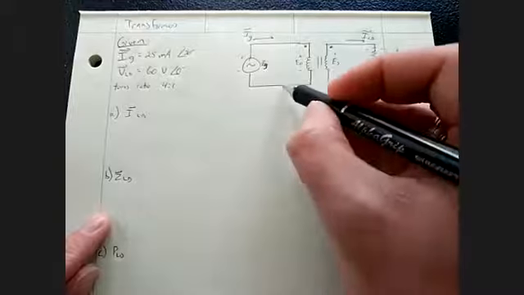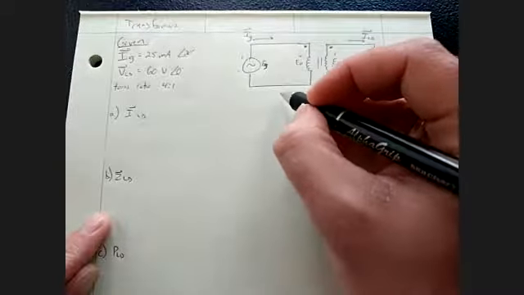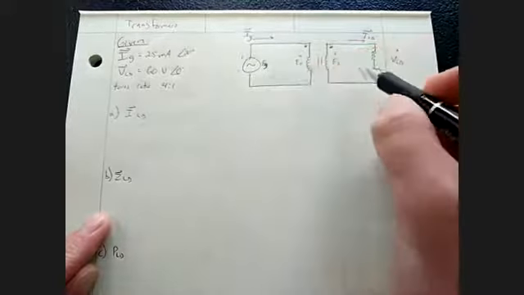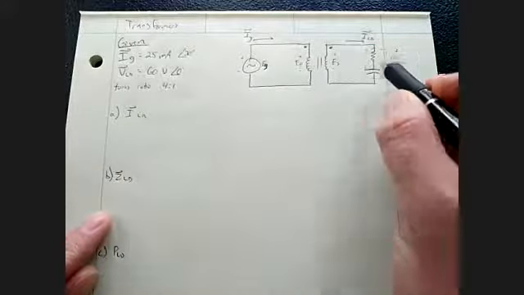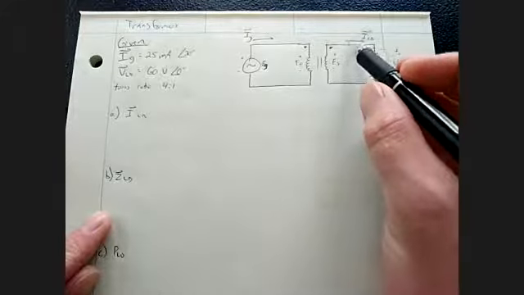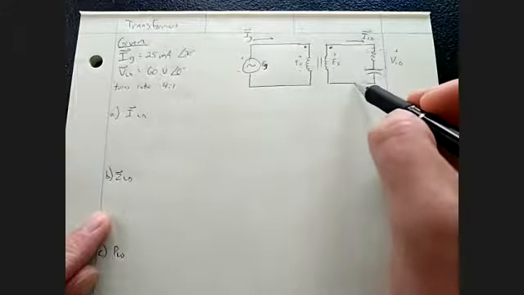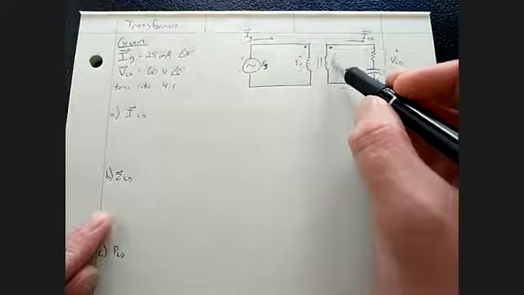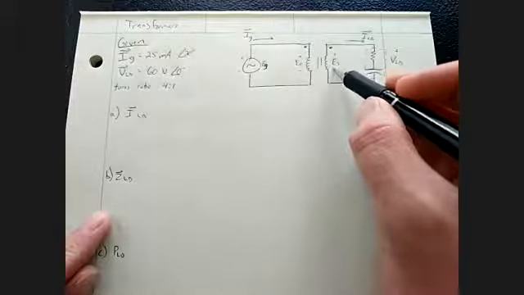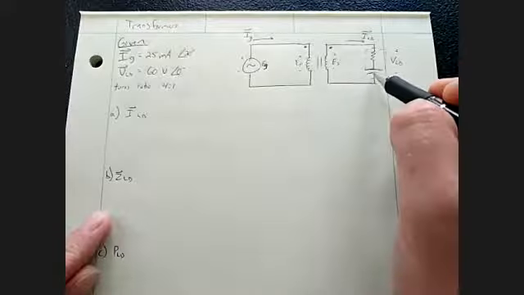But since there's nothing else in this circuit, E primary equals the E generator. And it's the same for E secondary equals the V load. There's no other resistor or any other elements inside the circuit besides the load. So all the voltage that is induced across this coil goes into the load.